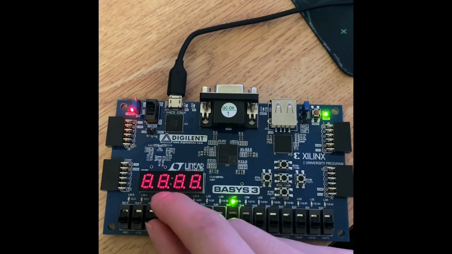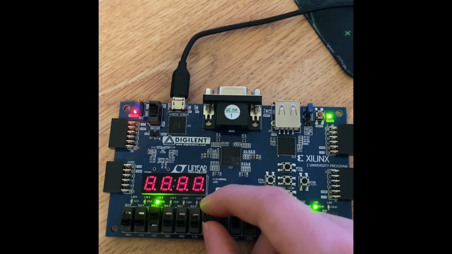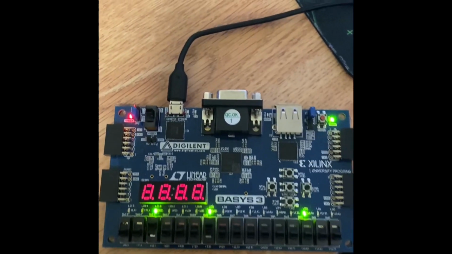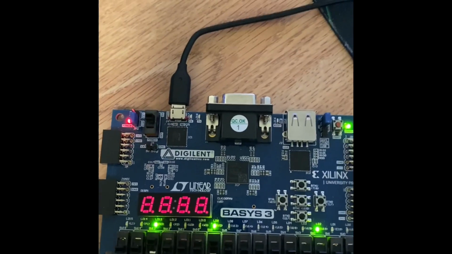For instance, if we do 4 plus 4, or 2 plus 2, it would end up giving us 4.